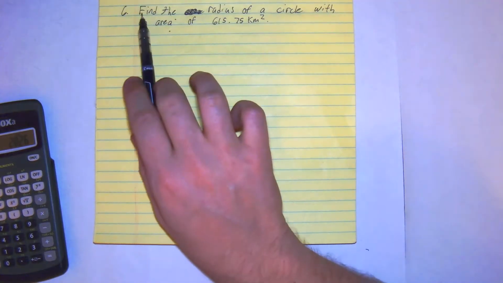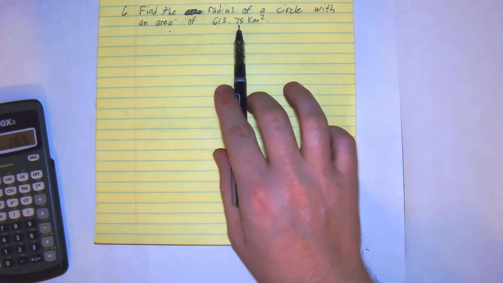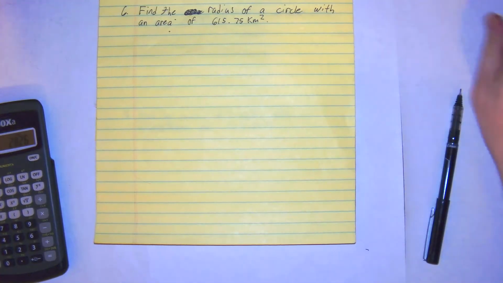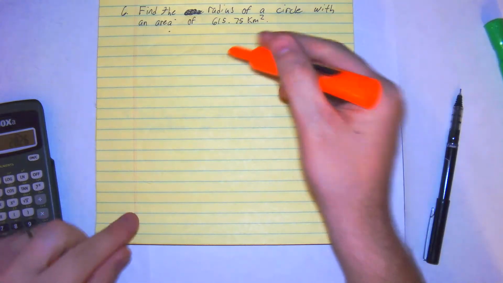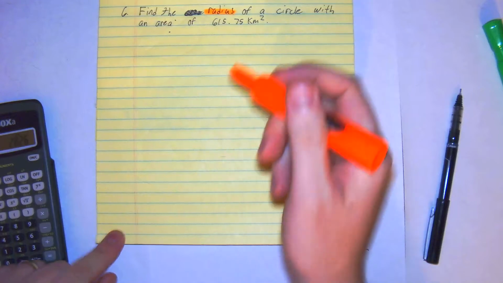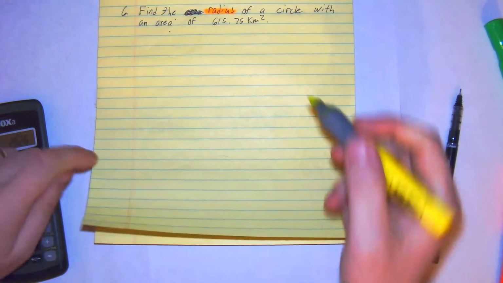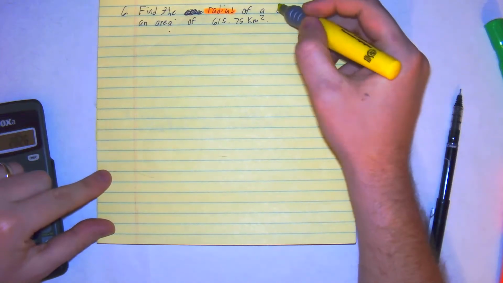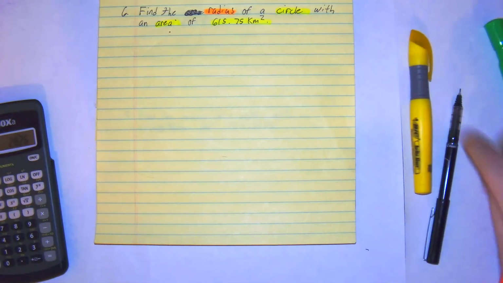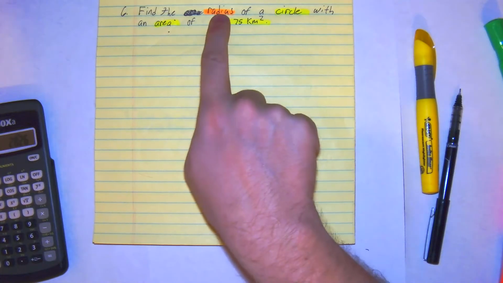Number 6. Number 6 says, find the radius of a circle with an area of 615.75 kilometers squared. So the important information right here is that we're looking for the radius of a circle with an area. So the circle's area is 615.75 kilometers squared. Alright, so the goal is to find the radius.